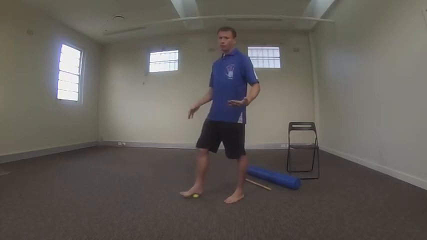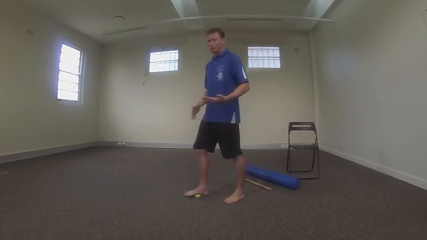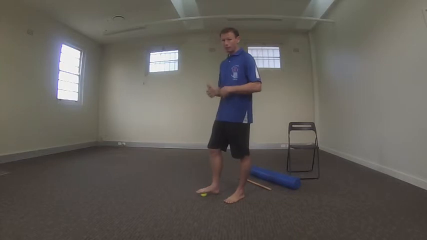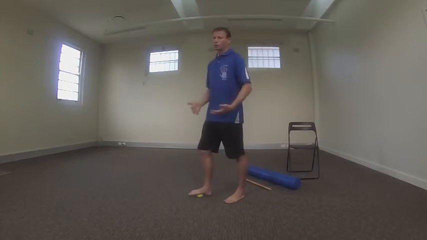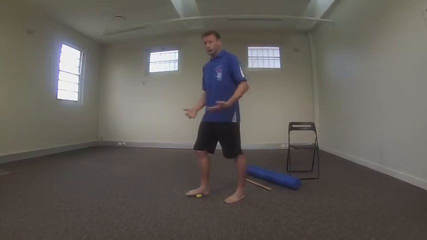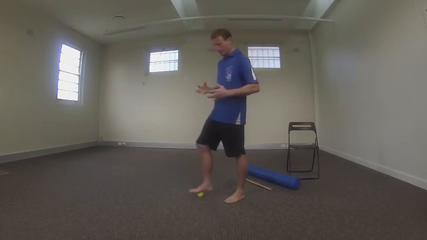So if you've never done this before, and a lot of people ignore the bottom of their feet, you might get a surprise at how tender some of the points in the arch of your foot are, or in the fascia at the bottom of your feet. If you find one of those spots, just spend a little bit of time on it, hold on that spot for 10 or 20 seconds, allow the fascia to melt and release a little bit.